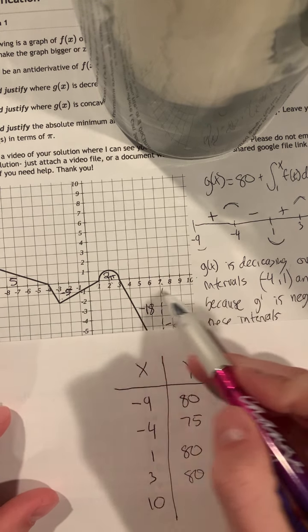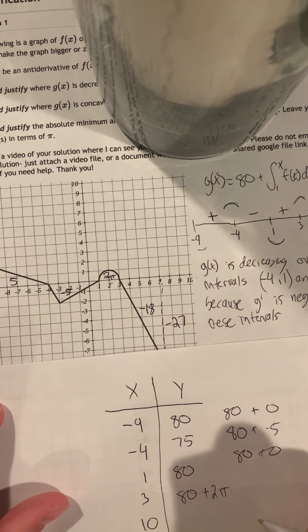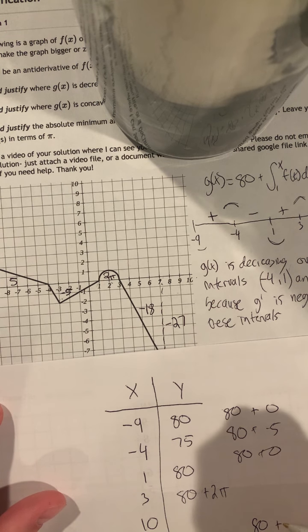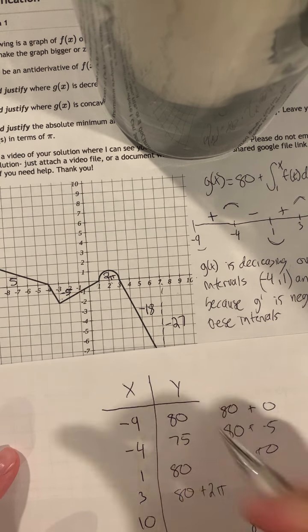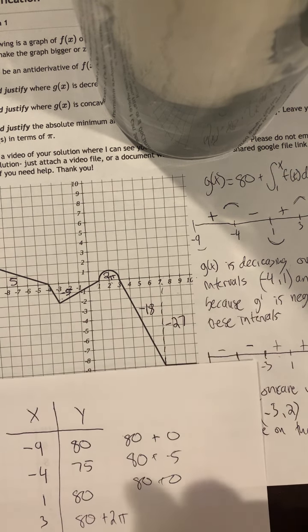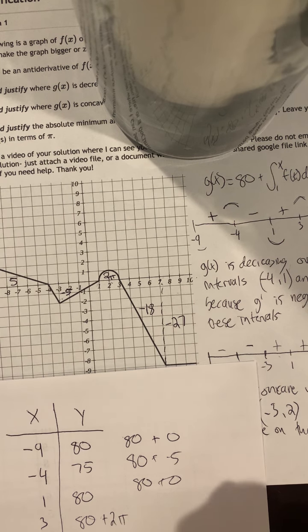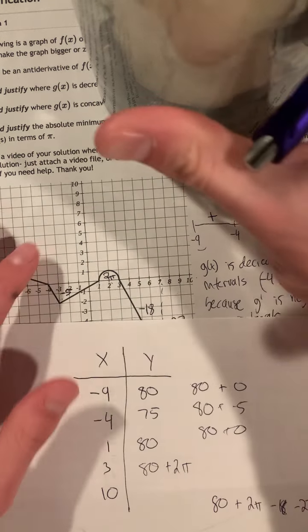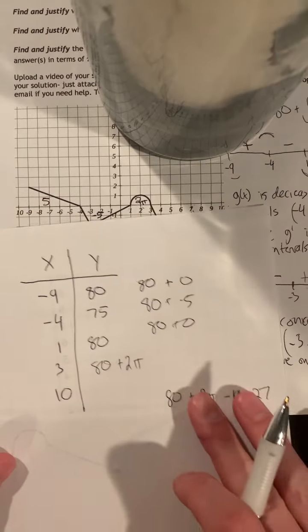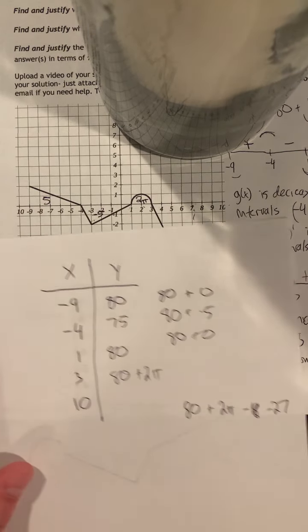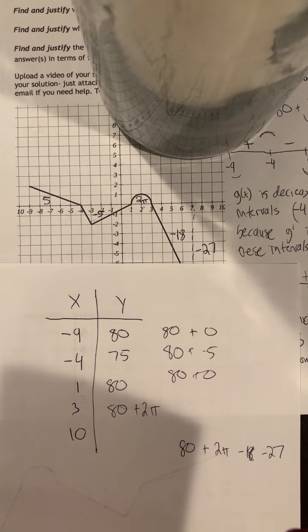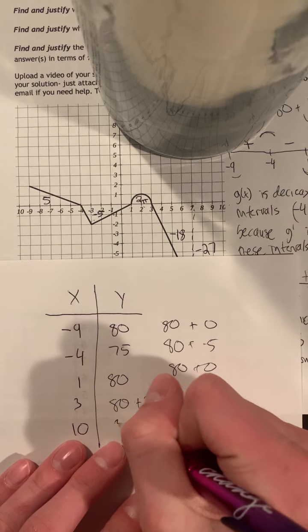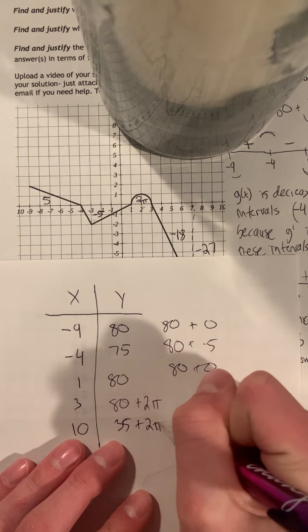And then 1 to 10 is going to be 80 plus 2 pi, minus 18, minus 27. Okay, so that's 10. All right, so 80 minus 18 minus 27. So we end up with 35 plus 2 pi.